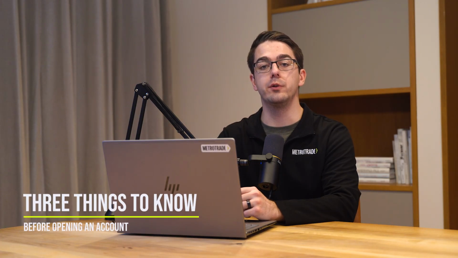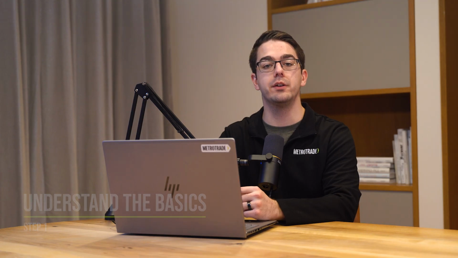Before you open a futures brokerage account, there are 3 things worth getting clear on. First, understand the basic mechanics. Understand what margin is. Know the difference between a long and short position. Understand what a tick is, and know how contract size affects your dollar risk per move. You don't need to be an expert, but these fundamentals matter from day one.